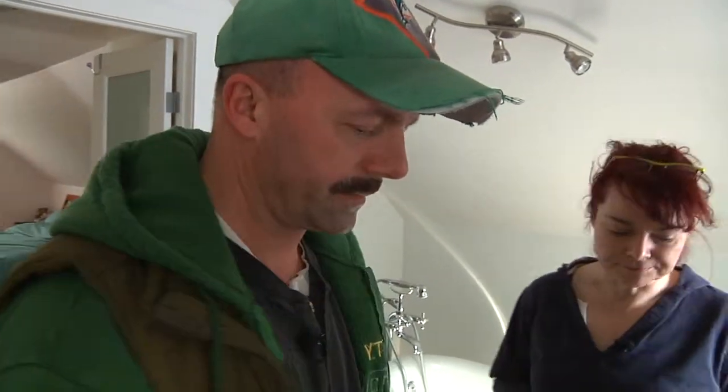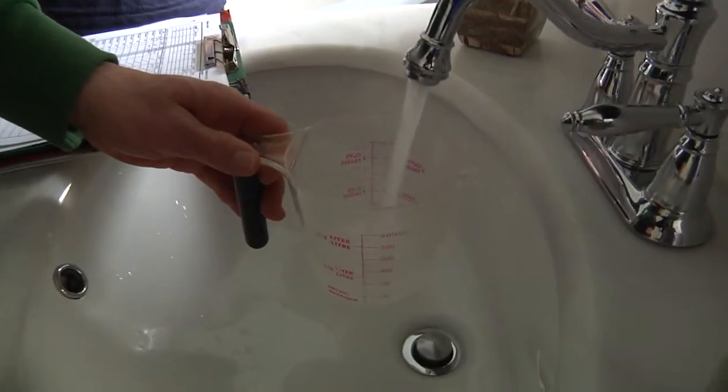The bathroom's right around this corner. The next test we're going to do is a water flow rate, just to see the volume of water that is coming out of your faucet. It's basically a simple test. It's a time test.